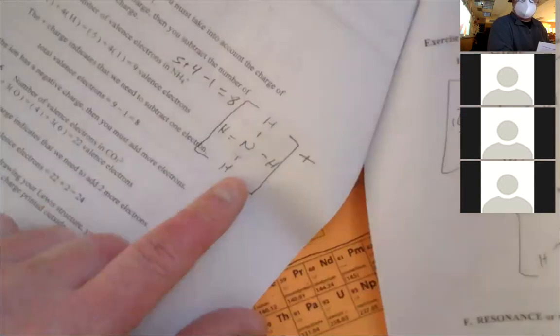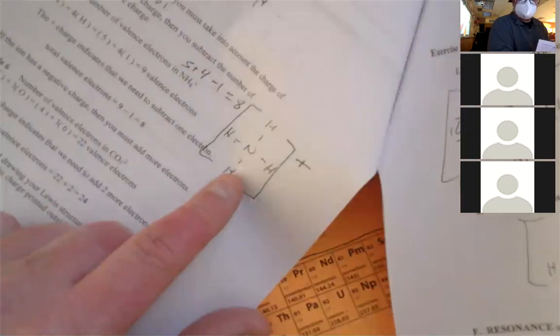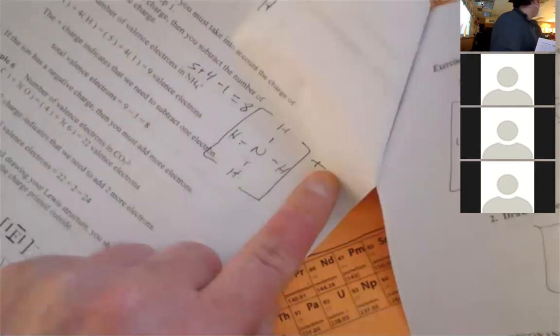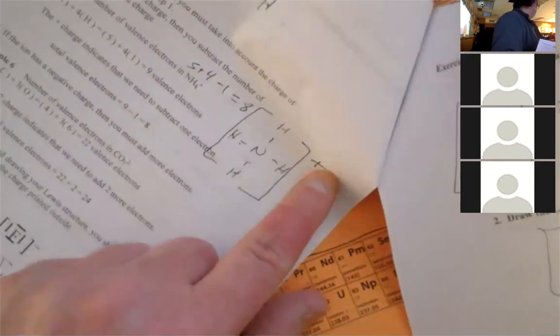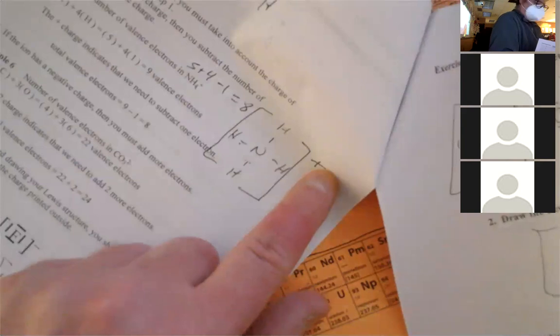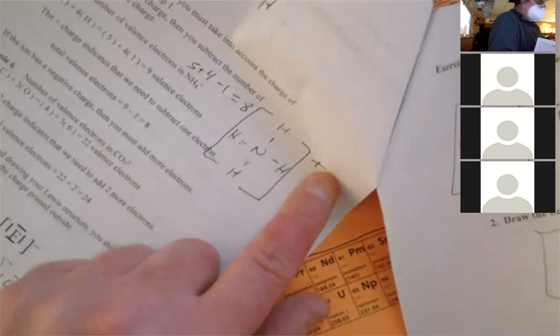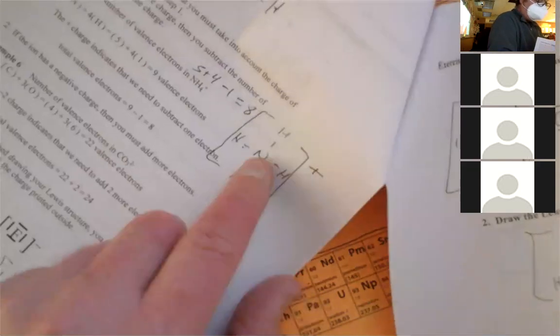And what do we have here? How many elements are bonded to the central atom of this NH4? Four, right? There's 4 hydrogens bonded to this nitrogen.